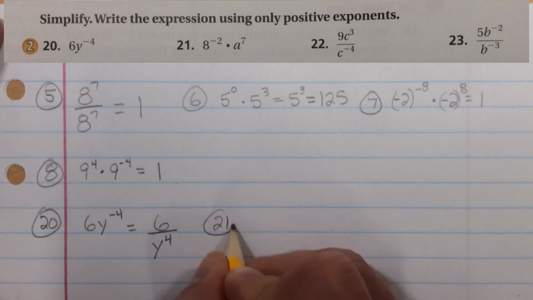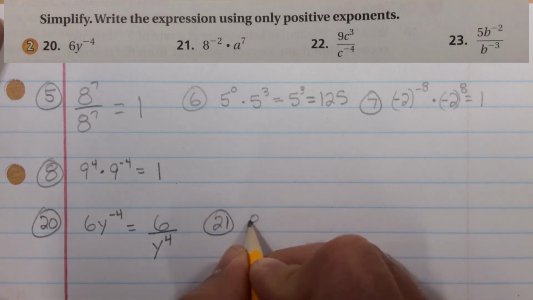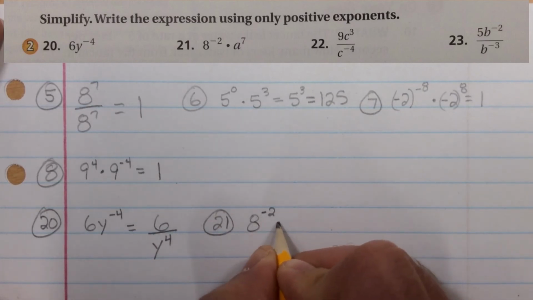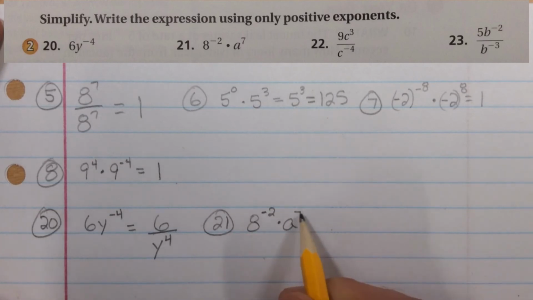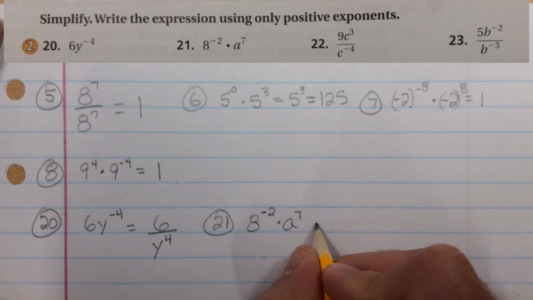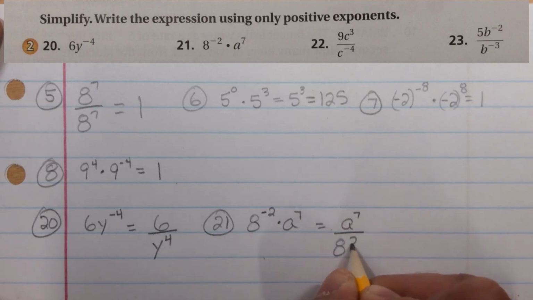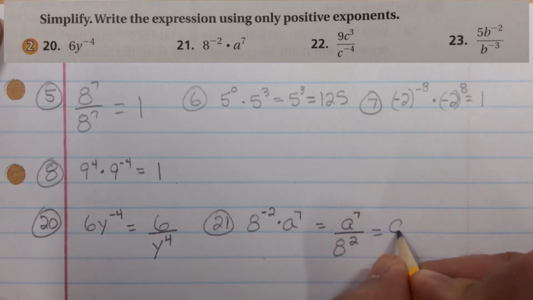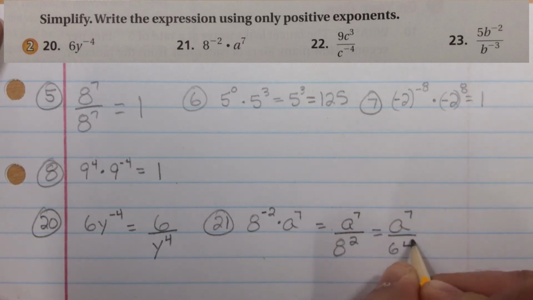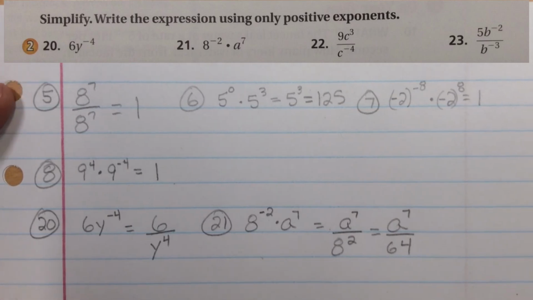Number 21, I have 8 to the negative 2nd power times a to the 7th. Well, this one's good because it's a positive exponent. This one needs to go down below here. So we have a to the 7th over 8 squared. And now that's good, but 8 squared we know is 64. So we can simplify that to a to the 7th power over 64.